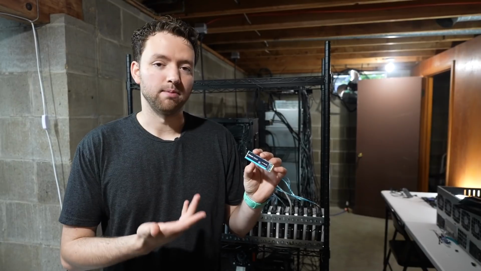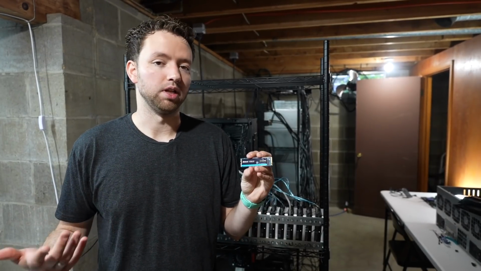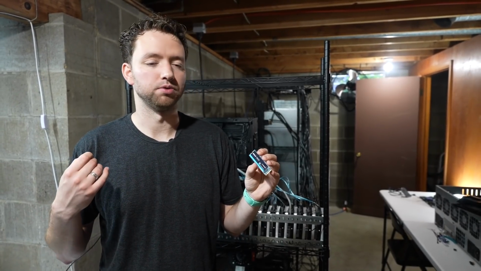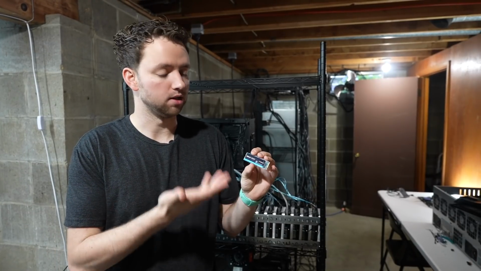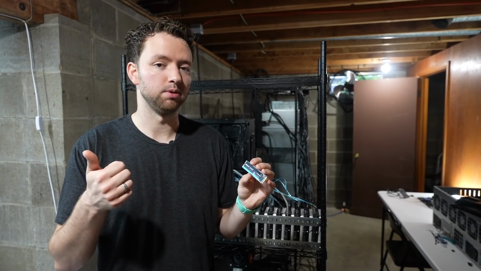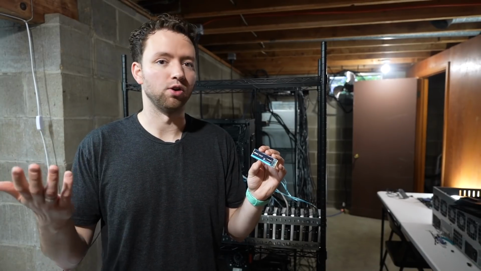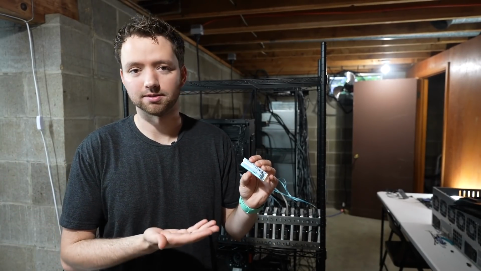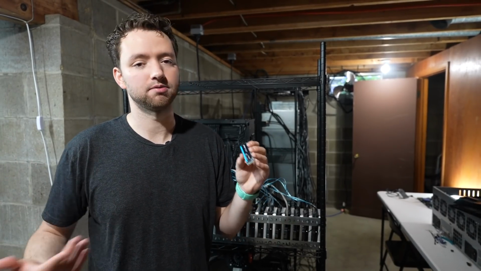Now, as for the M.2, I just look for a really high TBW, so that will tell you how many times you can write to this solid state drive. A higher TBW is basically a longer life expectancy for that solid state drive. And since you're going to be doing a lot of writes, that's pretty important.